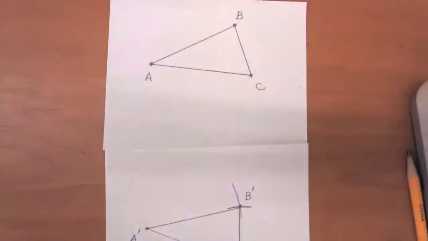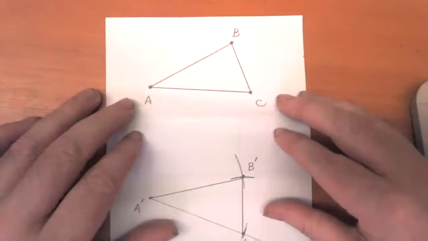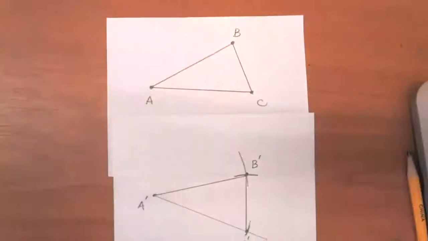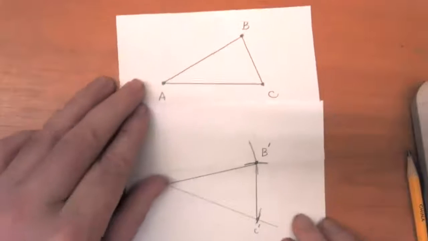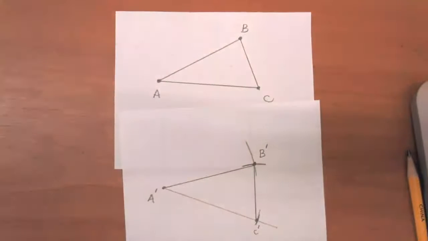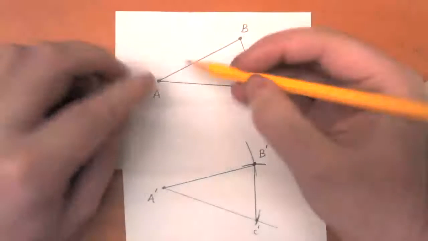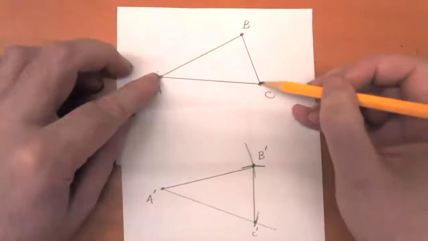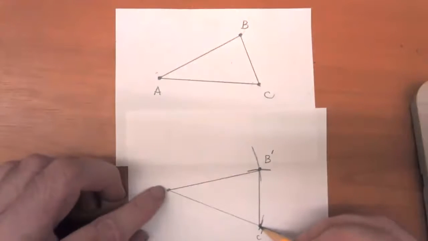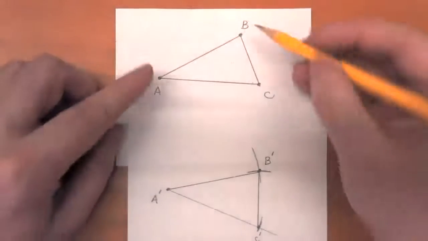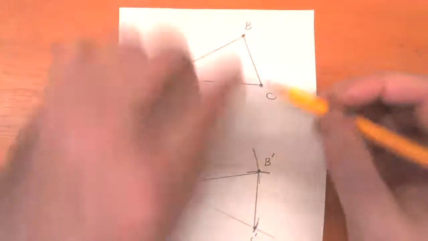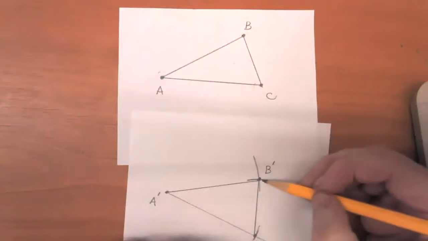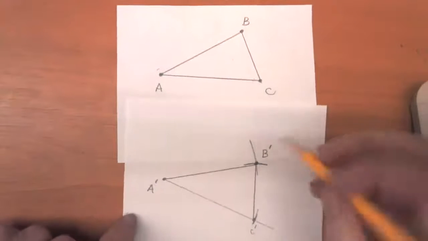my document camera. All right, so here I've got a triangle right here, ABC, and I constructed A prime, B prime, C prime by using the normal set of rules for copying a triangle. We saw the videos for that. So I opened up my compass to AC. I measured this line segment to be the same distance. I measured from A to B, made this arc over here, measured from B to C, and drew this arc over here. And that way I was able to find B prime.